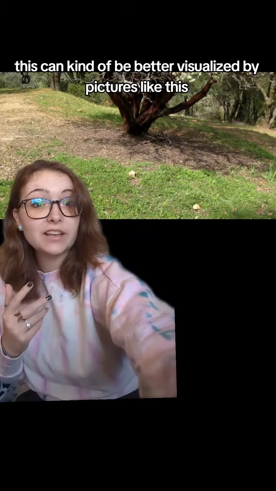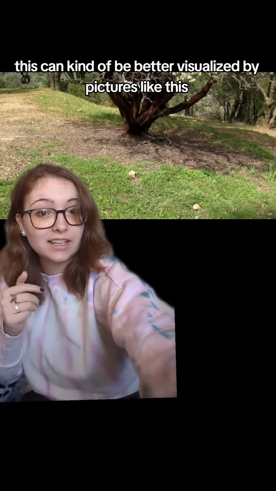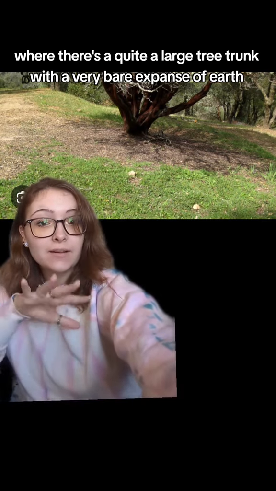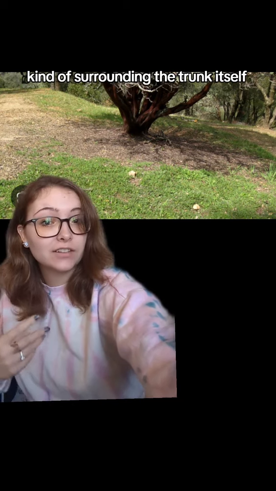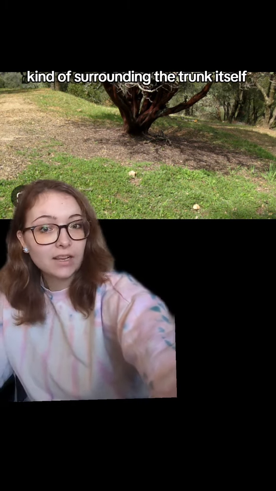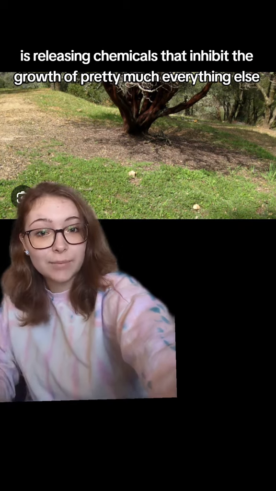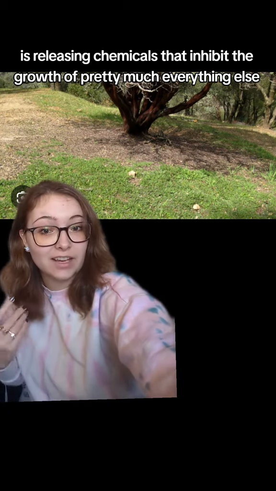This can be better visualized by pictures like this, where there's quite a large tree trunk with a very bare expanse of earth surrounding the trunk itself. And this is because that tree right there is releasing chemicals that inhibit the growth of pretty much everything else.